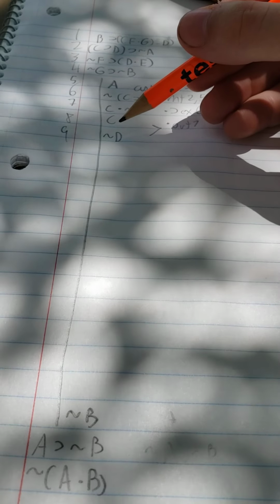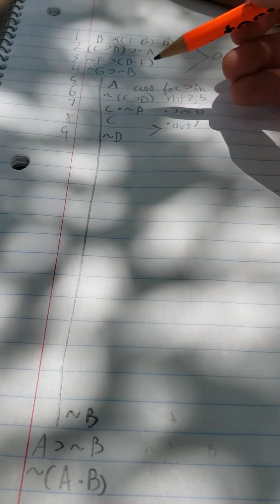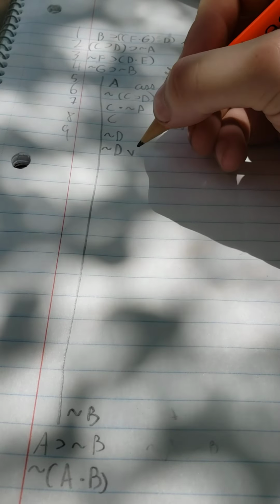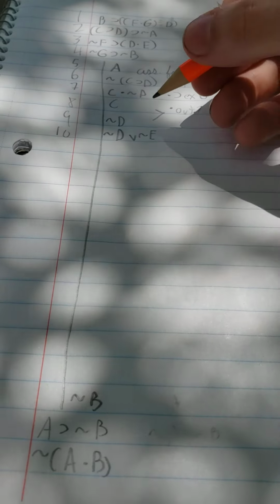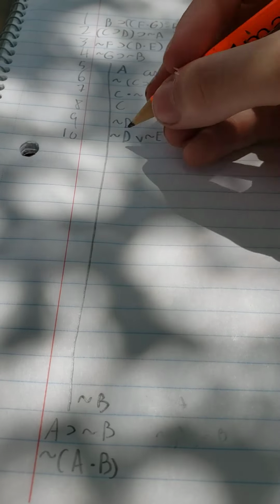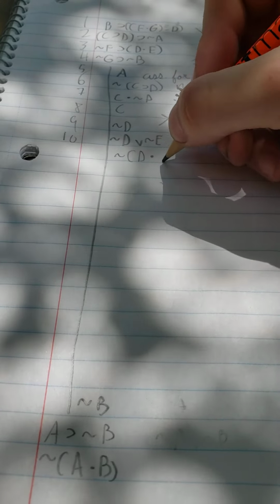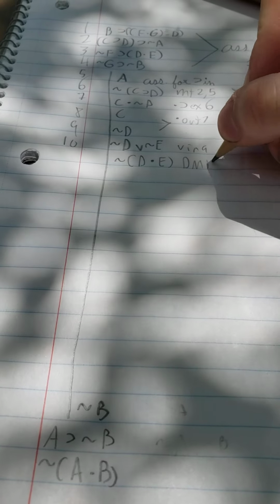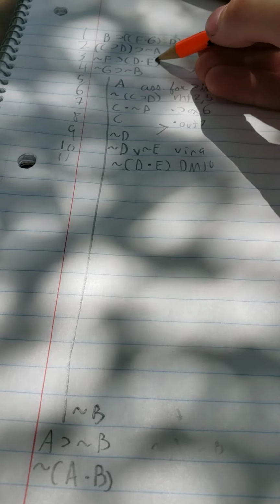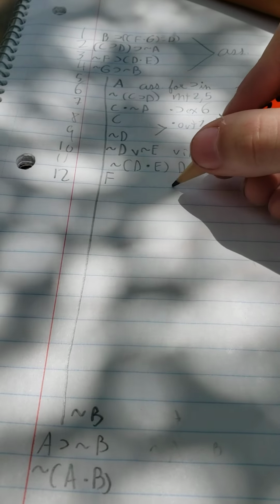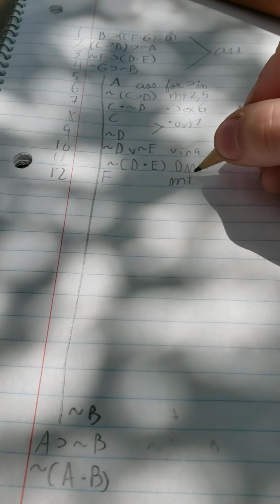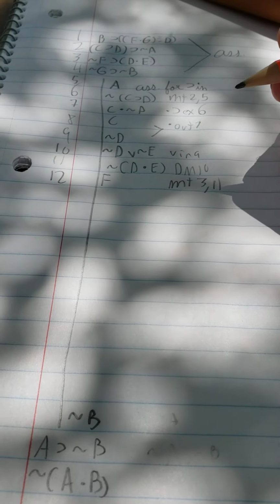What else can we do? Well, if we want to be really cool, we can make an RN, not D, or not E, because of course it's the magic rule. Since we have the not D, we can RN that with anything. But we're doing it with not E, because then we can De Morgan's that and get not D and E, and use that De Morgan's to modus tollens. We've got the opposite of D and E, which means we can get the opposite of not F. Using modus tollens again on line 3 and 11.